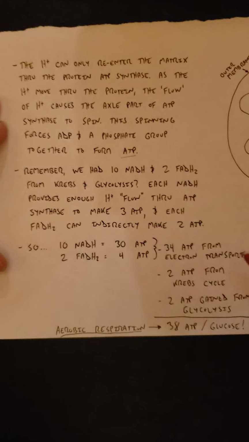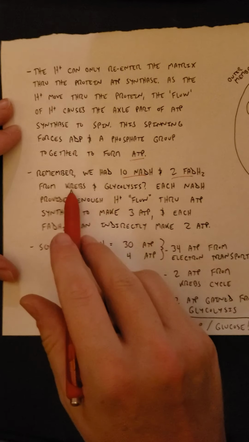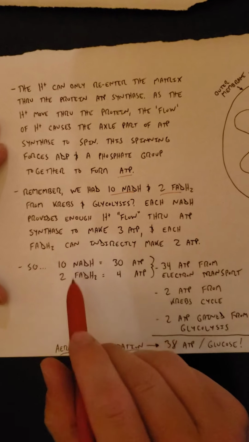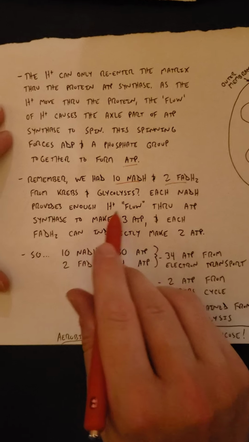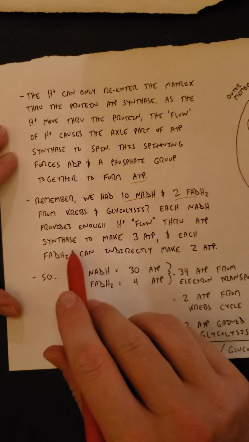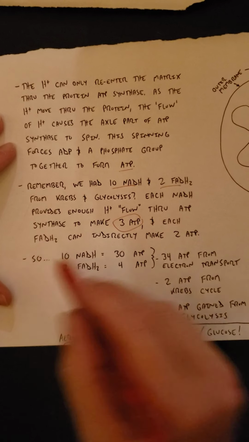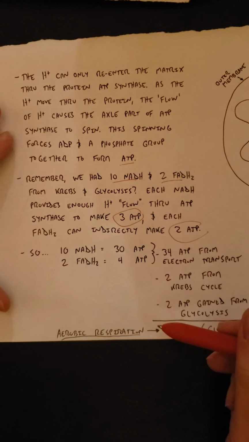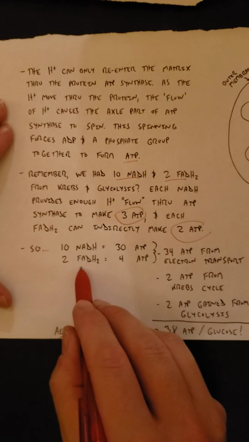So anyways, if you remember, we had 10 NADH and 2 FADH2 from the Krebs cycle and glycolysis. Each NADH gives us enough hydrogen proton flow through ATP synthase to make 3 ATP. The FADH2s don't make as much. They only give us 2 ATPs. So we had 10 NADH and 2 FADH2.